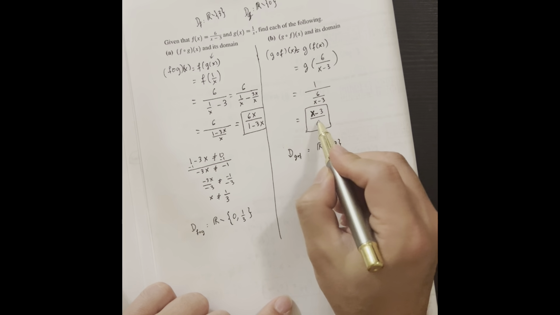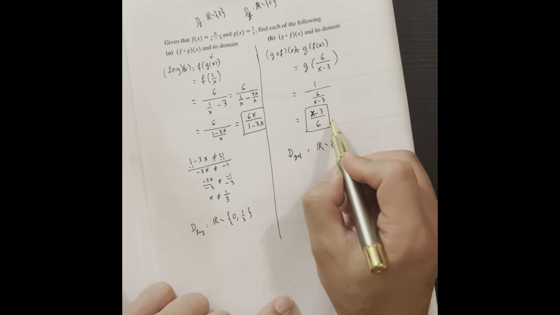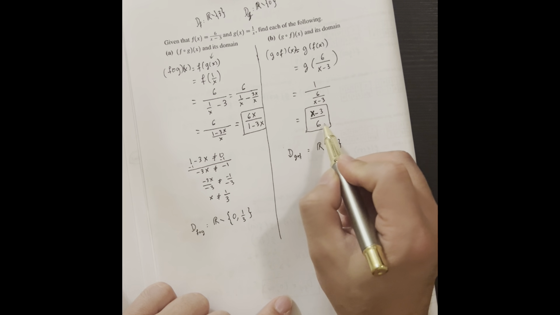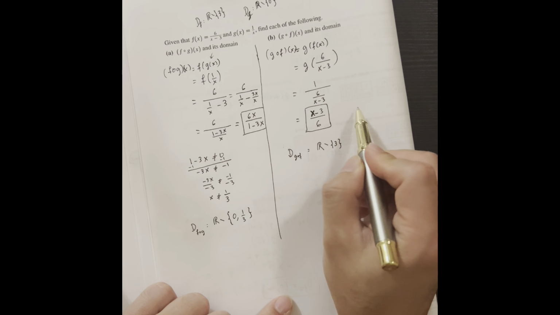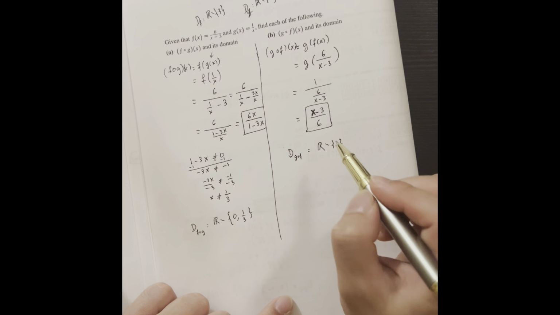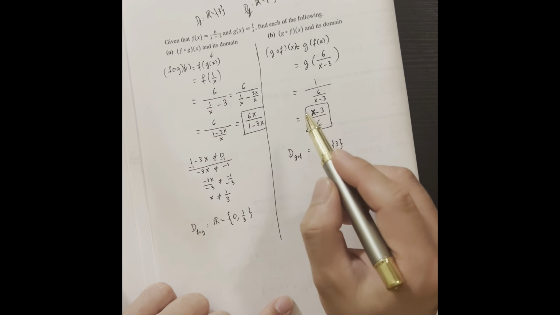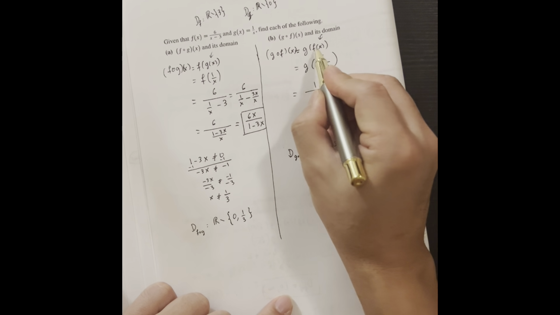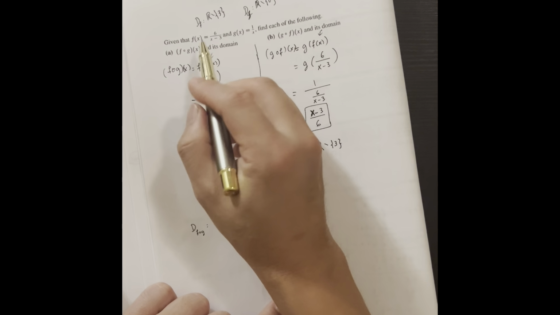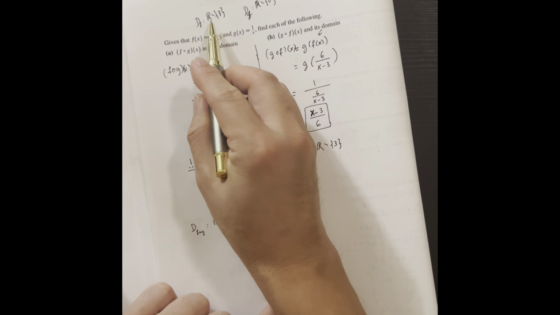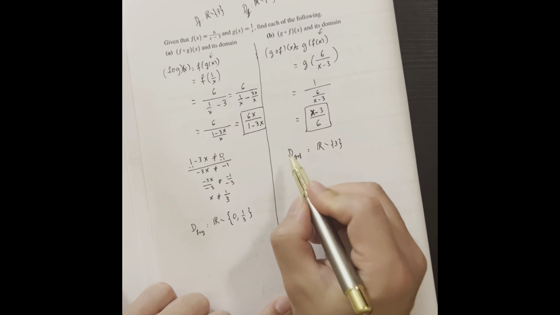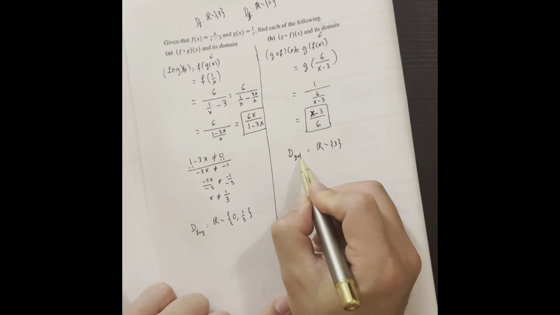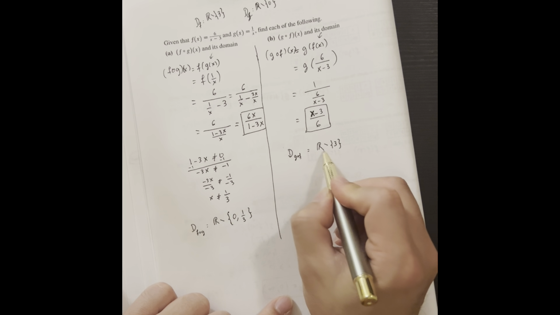This new composite has no restriction because the denominator is a number, so it's not 0, and x can be any number. So for the domain of the composite function, we just need to look at the domain of the inside function, which is f. And the domain of f is all real numbers except 3. So the domain of the composite function g of f is all real numbers except 3.